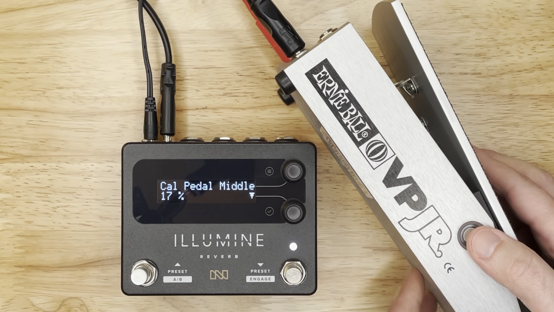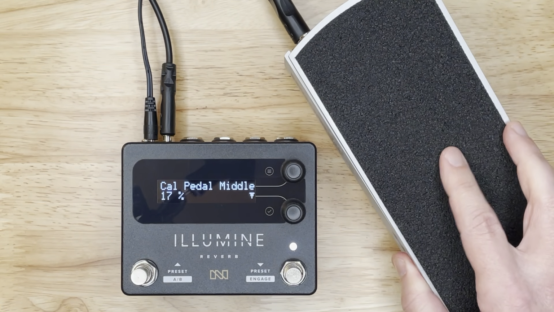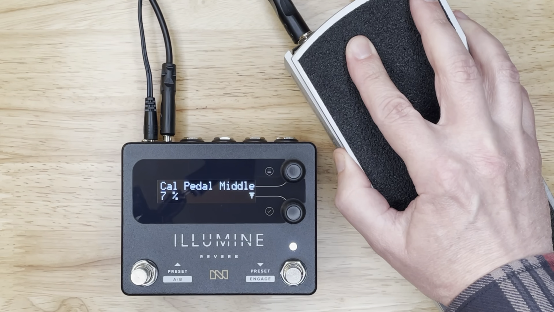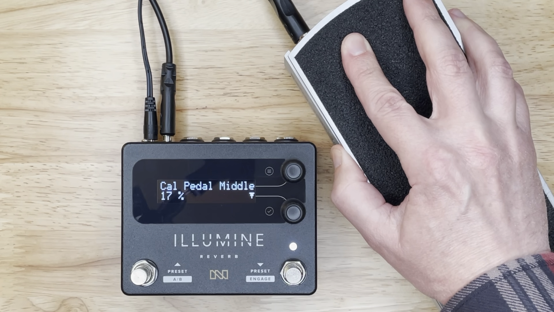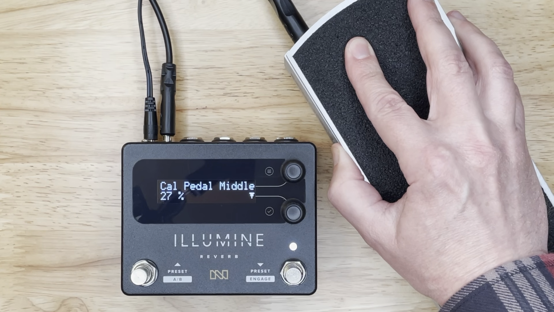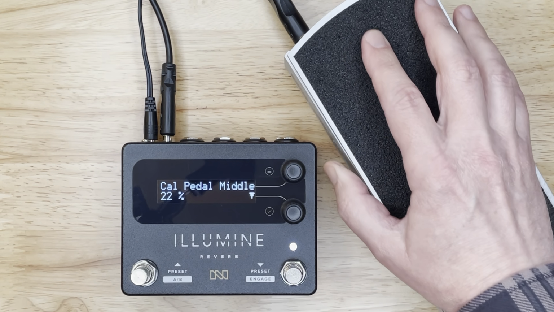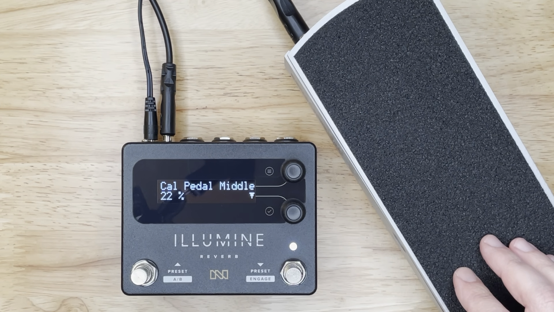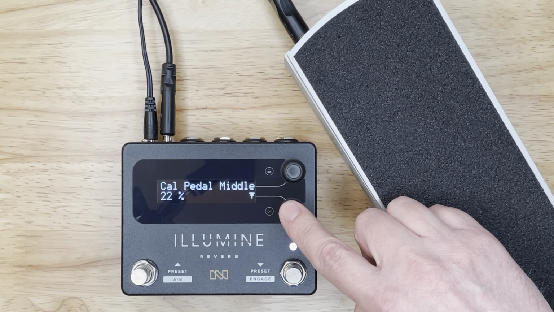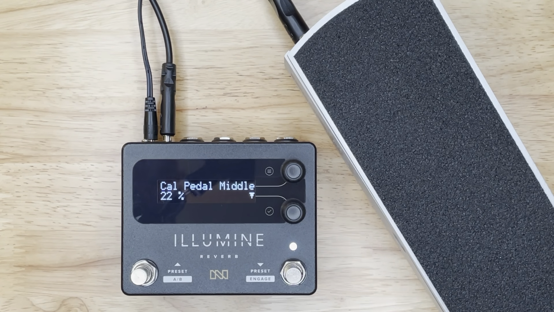The second is more difficult but more accurate. Slowly sweep the volume pedal while watching the change in expression value. You will notice a breakpoint at which the value changes accelerate. This value is typically around 15 to 25%. Set the pedal at this breakpoint value and press the bottom knob.